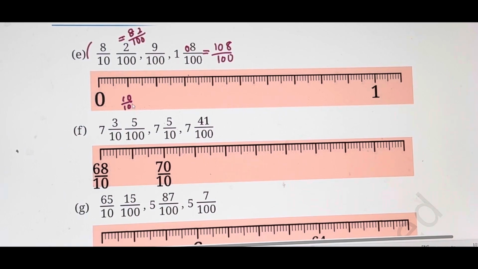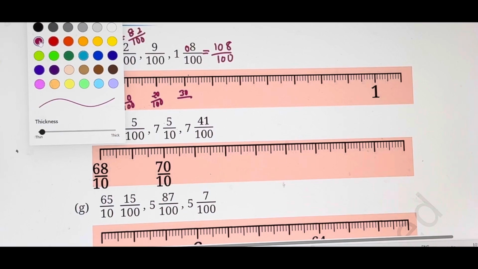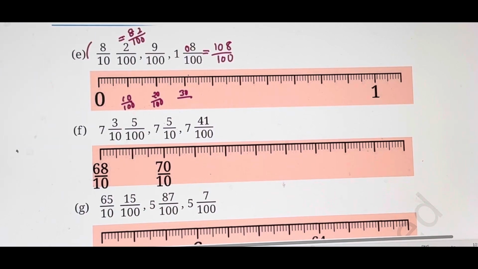So 10 upon 100, this is 20 upon 100, this is 30 upon 100, 40 upon 100, this is 50 upon 100.